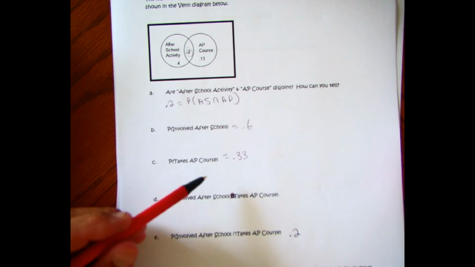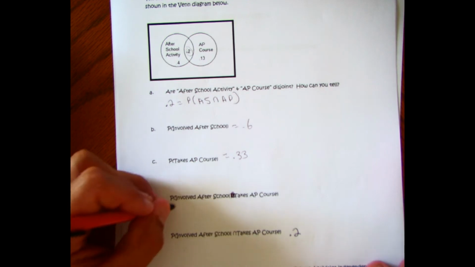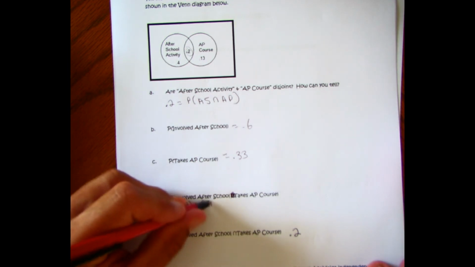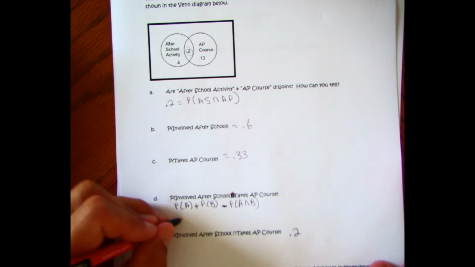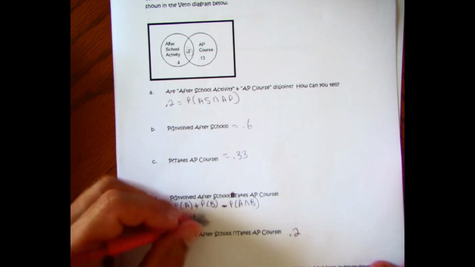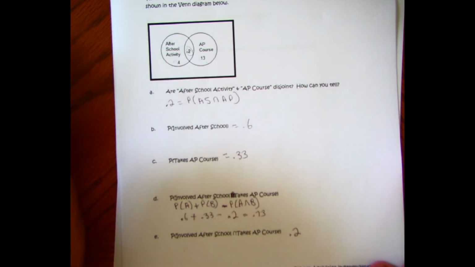Now, Venn diagrams offer us, when we're doing "or," two ways to do this. Remember, "or" is the probability of A plus the probability of B minus the probability of A and B if they are not disjoint events. So I could do it like this. The probability of after school is 0.6. The probability of AP is 0.33, but I counted the 0.2 twice. Okay, the 0.2 is in the 0.6 and the 0.2 is in the 0.33, and that comes out to 0.93 minus 0.2, which is 0.73. Or the other thing I can do is I can just add up these three numbers, 0.4, 0.2, and 0.13, and that also equals 0.73.